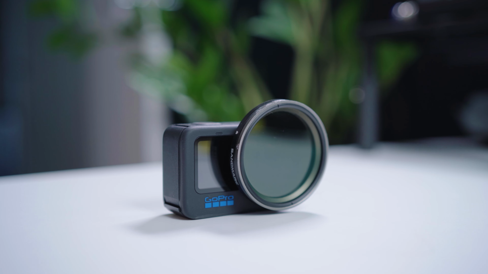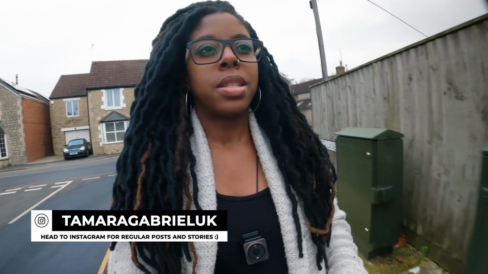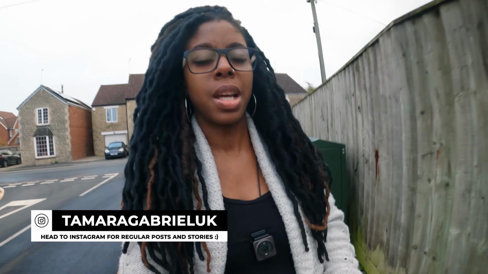One of the things I will say about ND filters is that normally if you shoot with individual ND filters, you're going to get better quality footage. They just tend to have better quality to them. That's not always the case, but I actually think that the quality of the Sandmarc variable ND filter is really good.